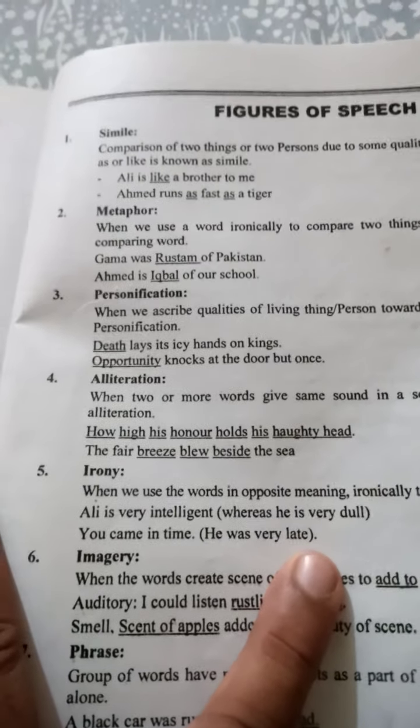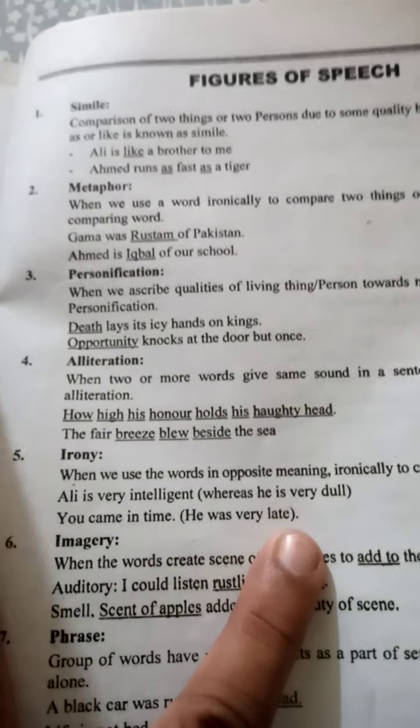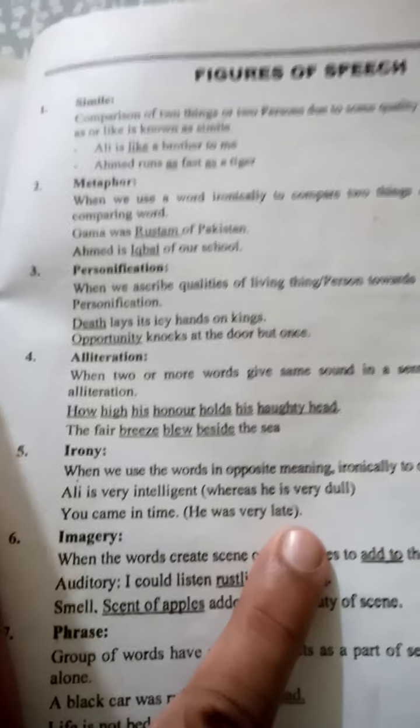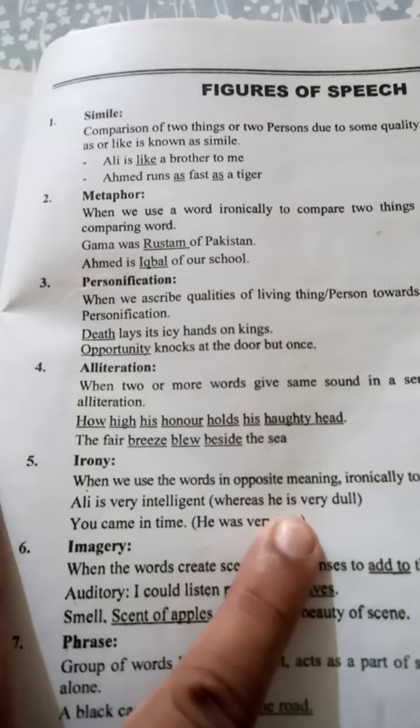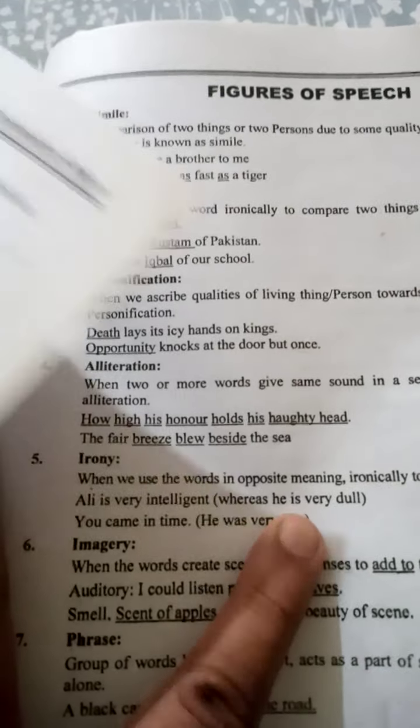As cold as ice, as hard as stone, as sweet as honey, as smoky as clouds, as quiet or as silent as graveyard, as dark as woods. So these are some famous common similes. You will see some examples here. Ali is like a brother to me. Ahmed runs as fast as a tiger. One dissimilarity and one similarity, and the use of as or like.